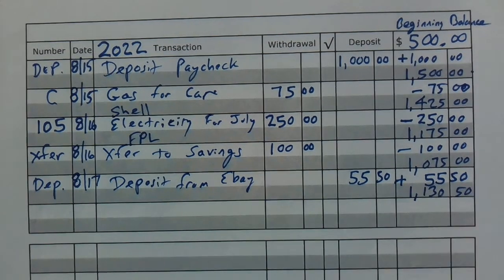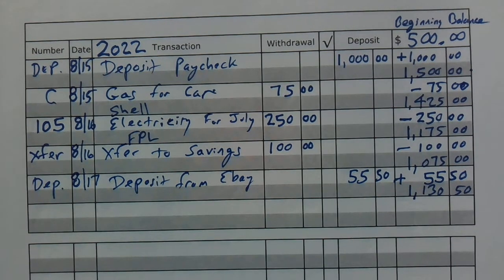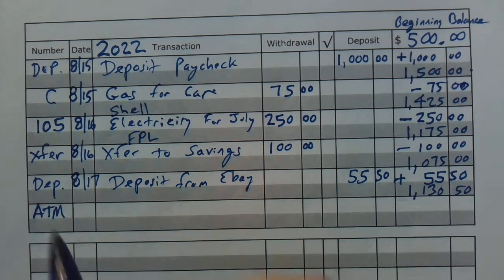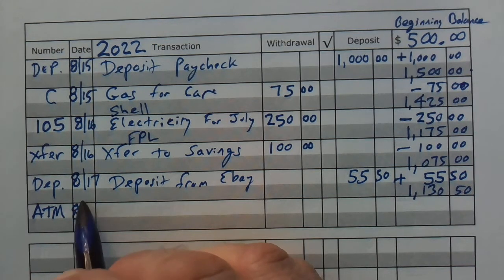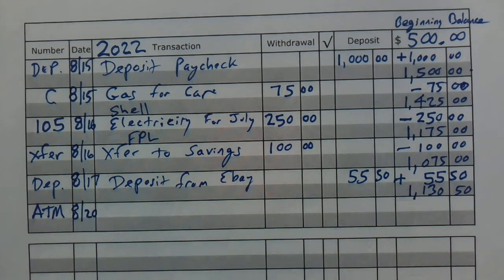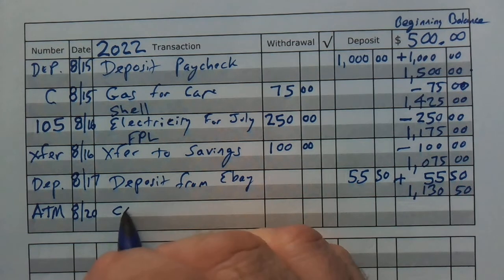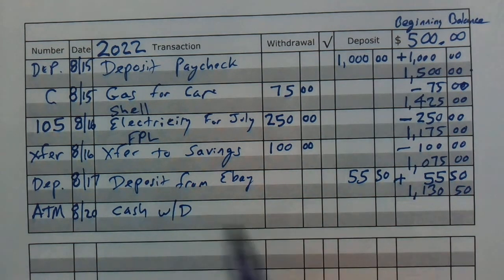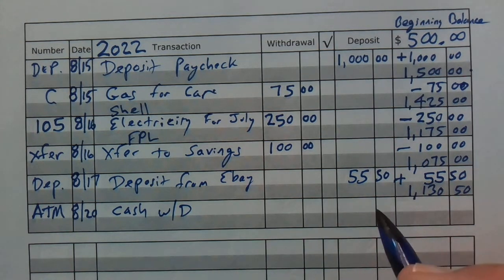Then you go to the ATM and you withdraw some money. So I would usually reference that with an ATM here so I know it's an ATM withdrawal. And you did that on the 20th. And I usually write something like cash W/D, which would be cash withdrawal. You could write the word out, however works for you. These are just some suggestions.